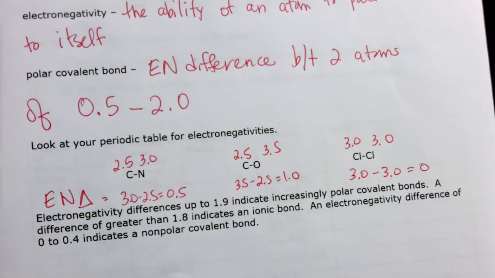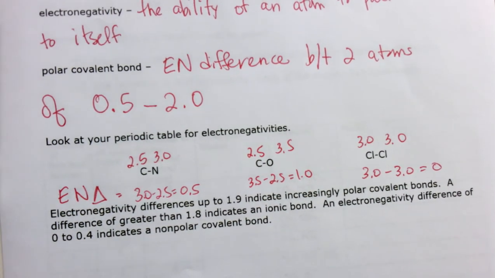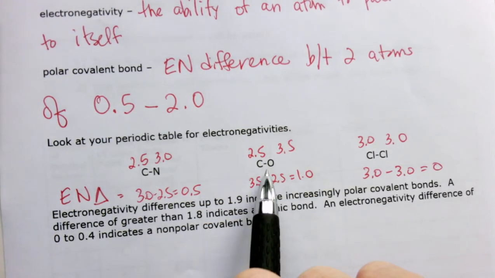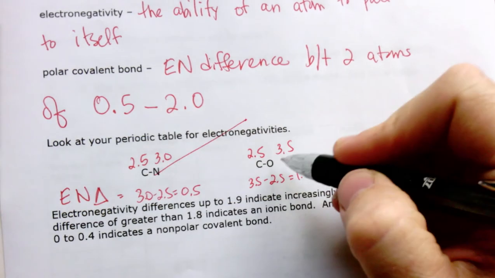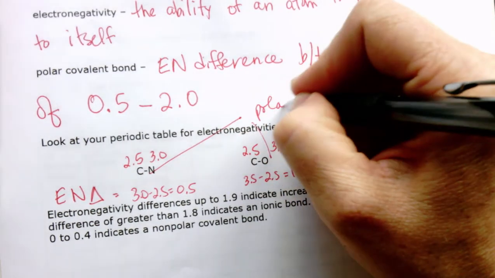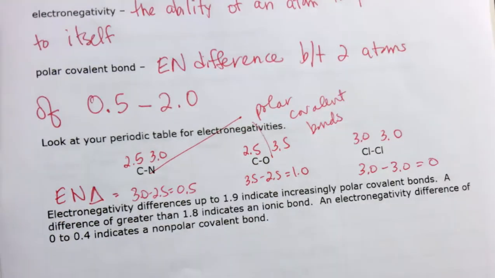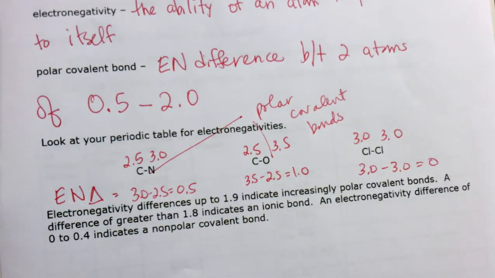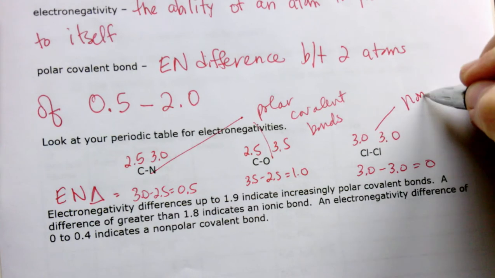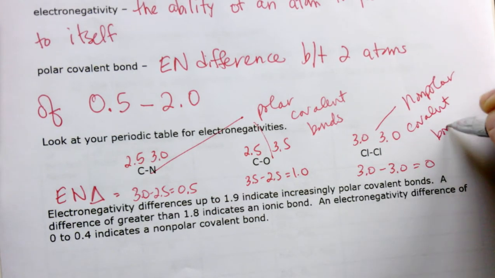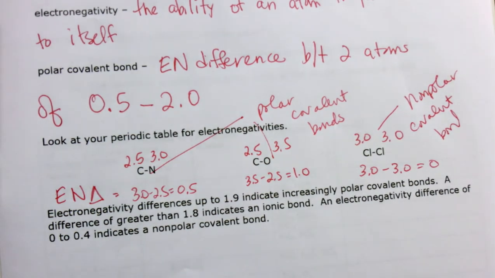So I can classify these bonds now that I have the electronegativity differences, and the first two are polar covalent bonds. So both of these are polar covalent bonds. And I wouldn't have known that if I hadn't looked up the electronegativities on the table. Now, chlorine and chlorine, this is an example of a nonpolar covalent bond.